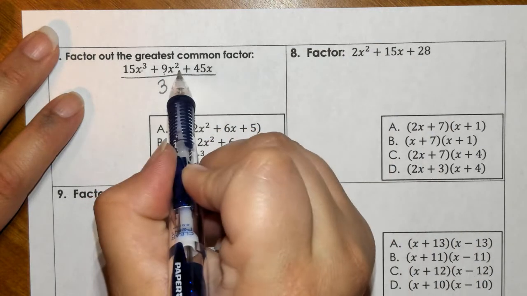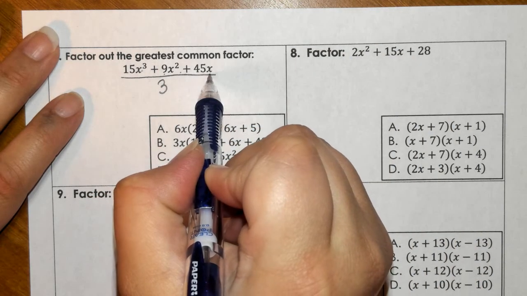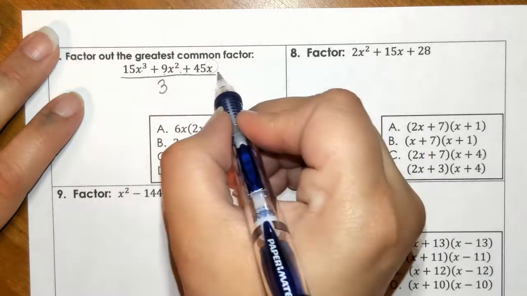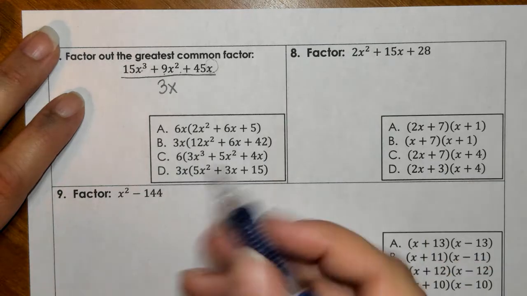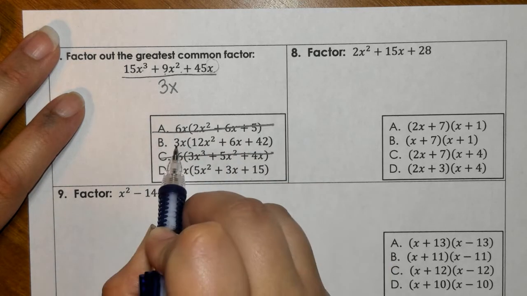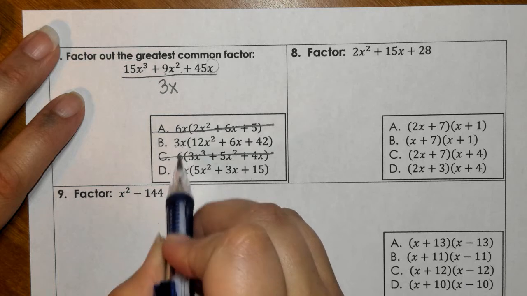Then I look, do I have an x in every term? Yes. If so, what's the lowest x? And that would just be x. So I am looking for a 3x. So it's going to either be B or D, okay?